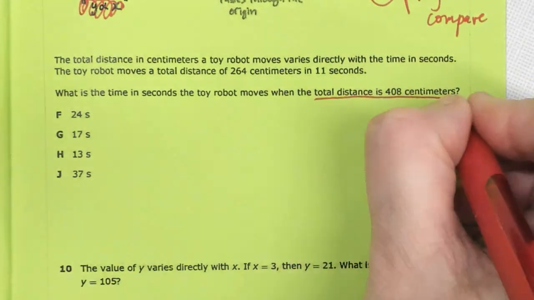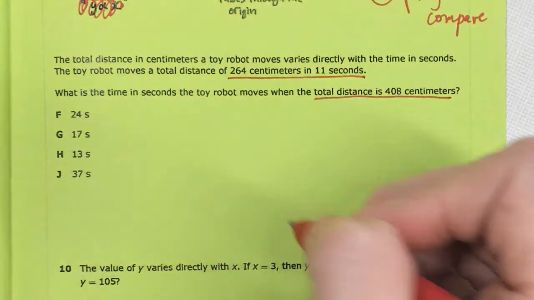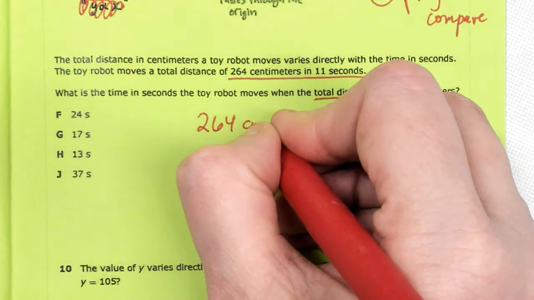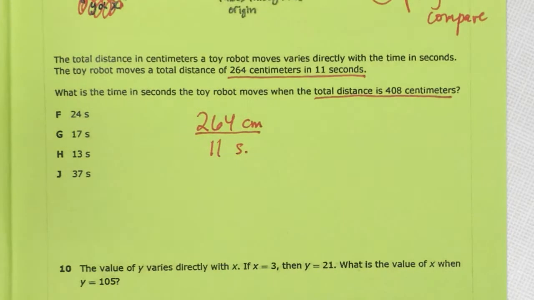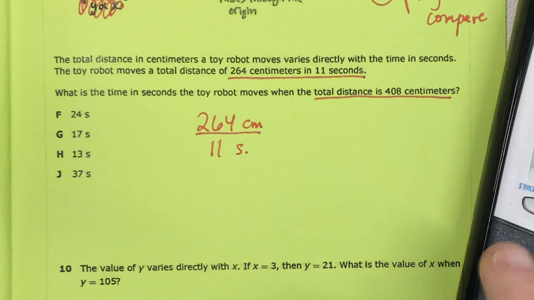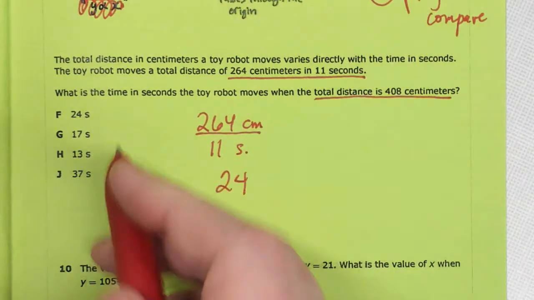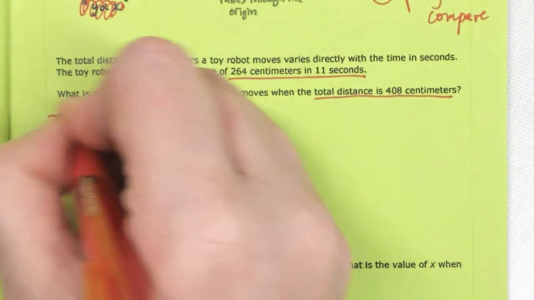Okay, so here's some important numbers. It goes 264 centimeters in 11 seconds. So what do I do with those two numbers to find the unit rate? I divide them, right? So I take 264 divided by 11. And I get 24. Well, look, there's an answer that says 24, right? What do I do with it? I cross it off because that ain't what they asked me.